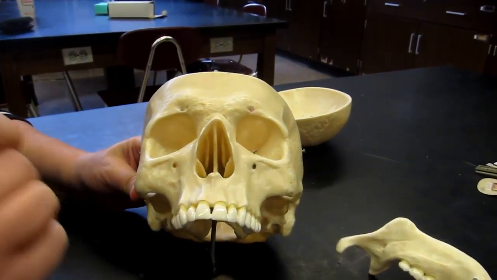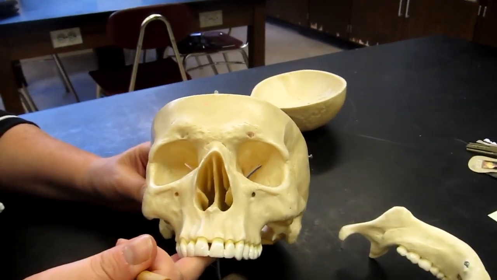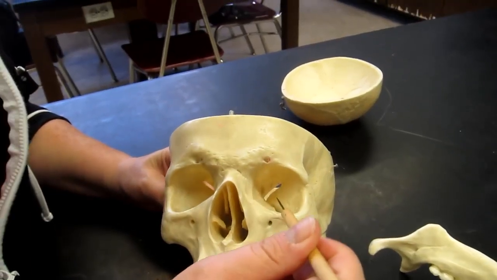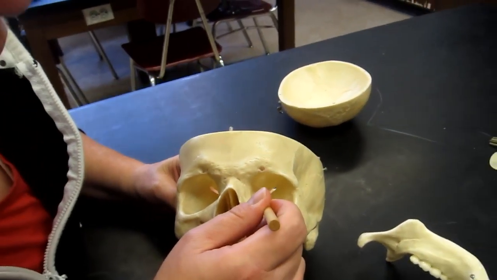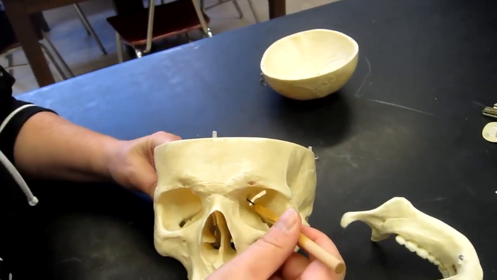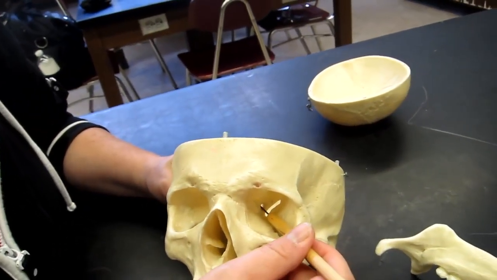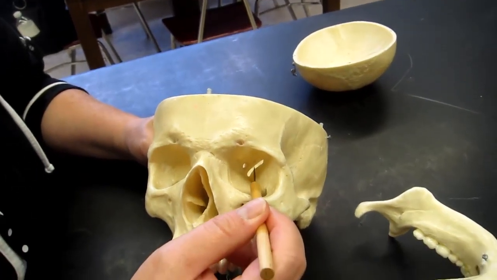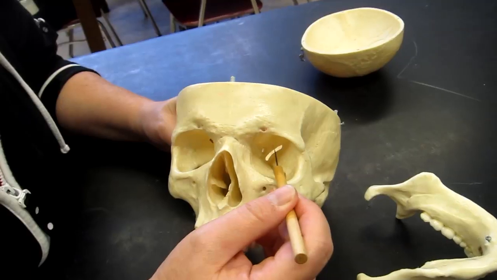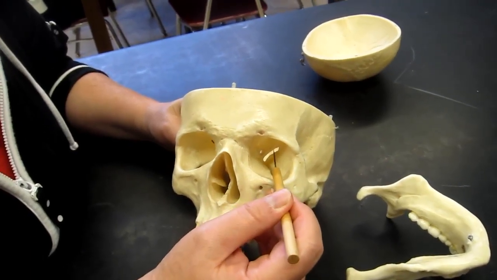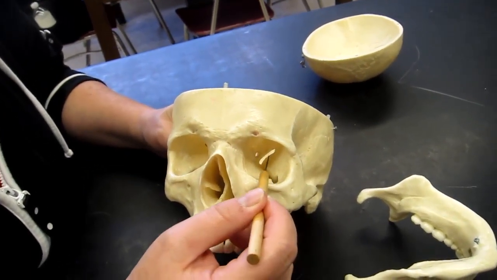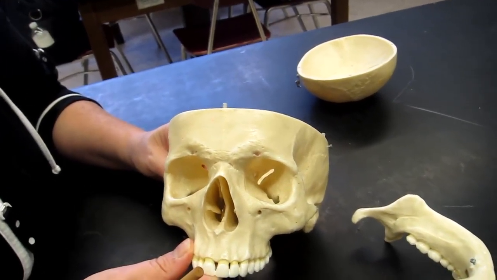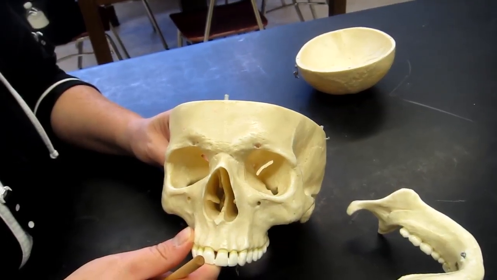Now as you look into the eye of your friend, you should be able to see that there is one nice round opening. Am I in the right one? Yes, I am. And then there's one that's kind of long. Am I in the right place? Okay, good. One that's long and more tear-shaped. That longer opening that is tear-shaped is the superior orbital fissure.